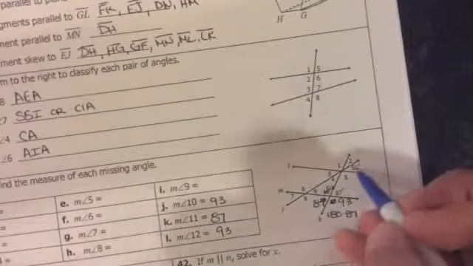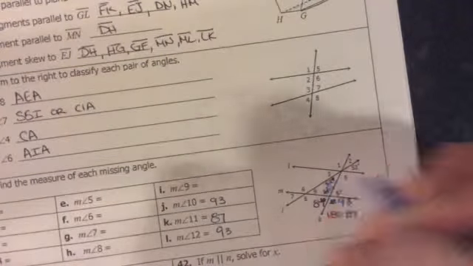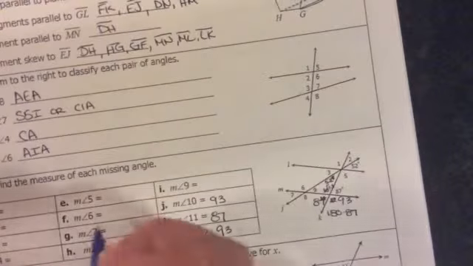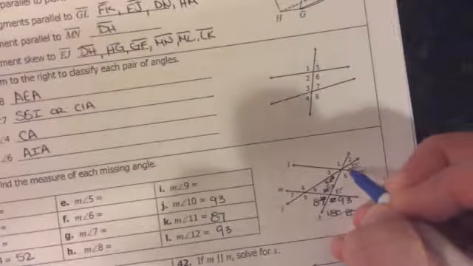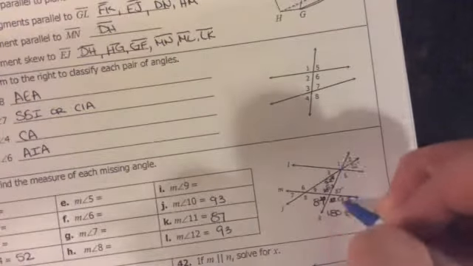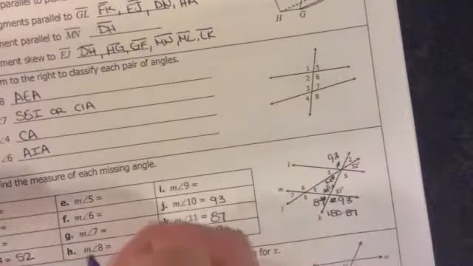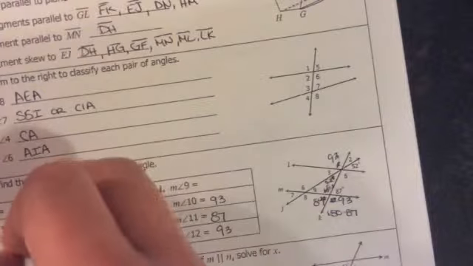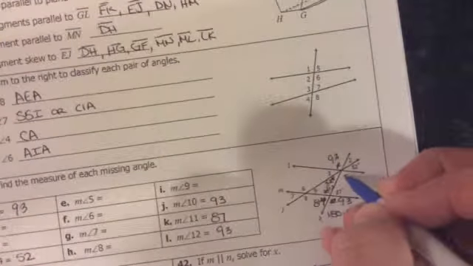Let's work our way back up to the top here. If this is 52, angle 4 is also going to be 52. They're vertical. If this angle right here is 93, this angle right here, those are alternate exterior. This is also going to be 93. Angle 1 is 93. And also, since these are vertical, or you can say these are corresponding, angle 5 is also 93.